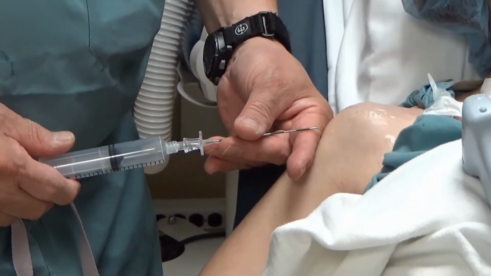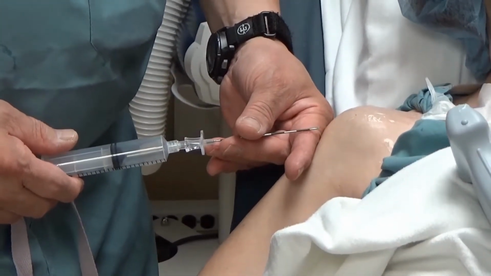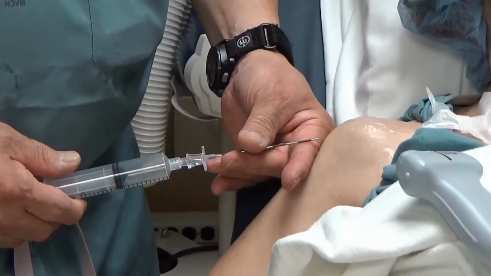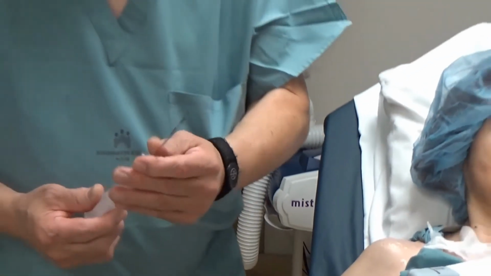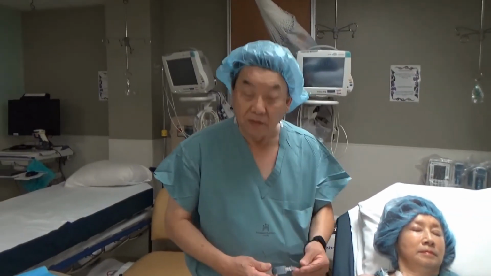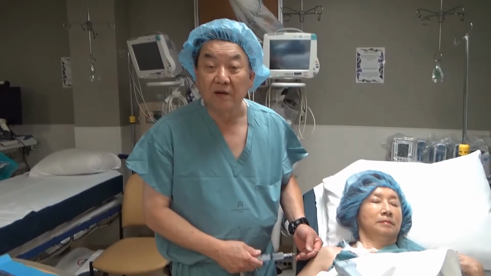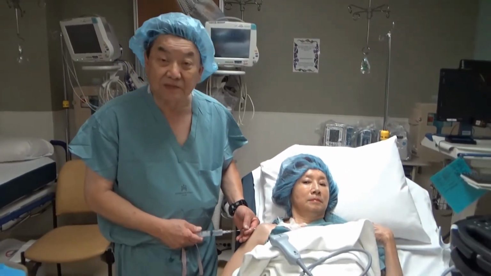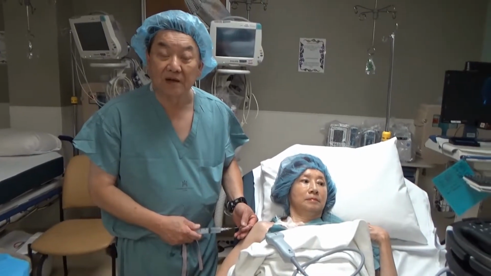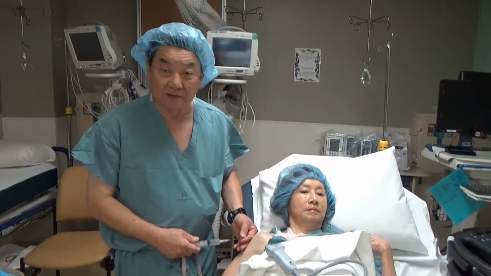However, I should mention that oftentimes the calcium deposits are quite large, and they're actually larger than the bevel of our Tuohy needle. So it's not possible to remove all the calcium. If the calcium itself is more of a toothpaste consistency, which is oftentimes the case, then we're better able to aspirate and to lavage the calcium.